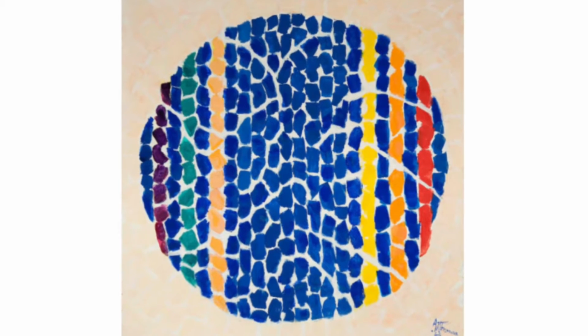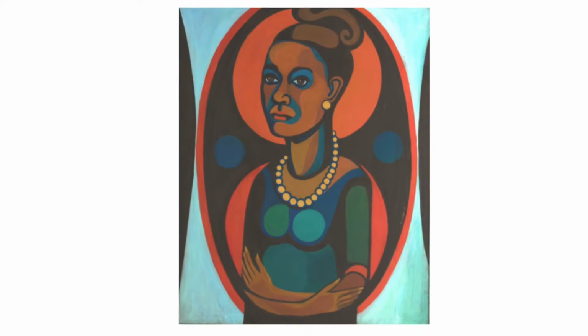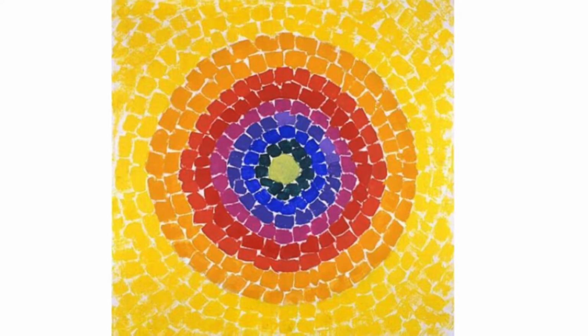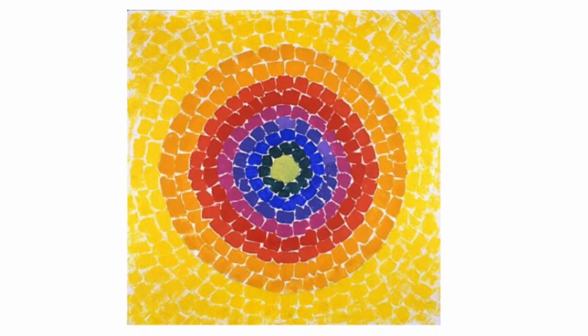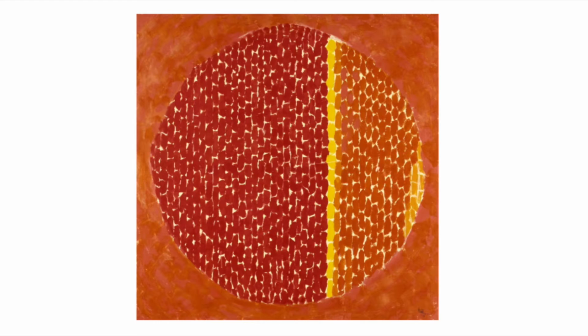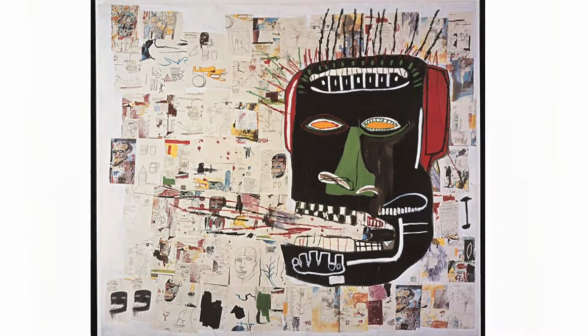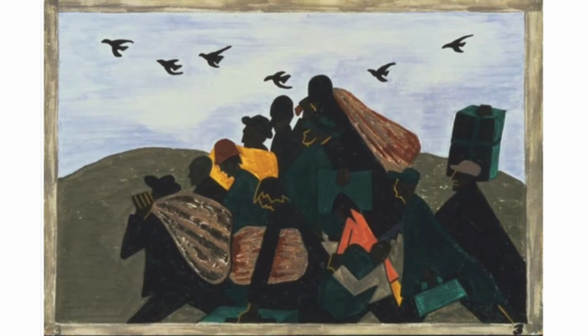It's the same in art. One half of this painting is the same as the other half. Same with this one. Then there's radial symmetry, where the symmetry starts at the center and moves out.